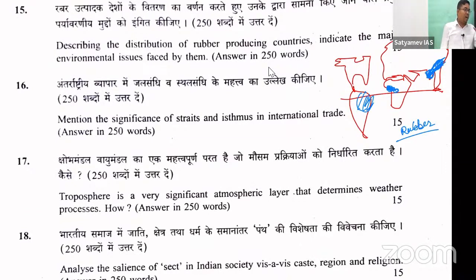Now you can easily create 10-15 points in that. So when I say the environmental issues with respect to the backward linkages, that means I am saying environmental issues with respect to the rubber plantation. So what is happening? There are issues with respect to climate change, issues with respect to urbanization, issues with respect to what? Shortage of labor.